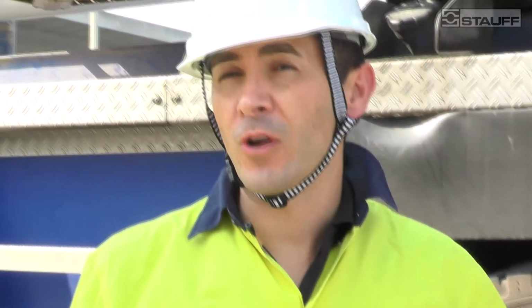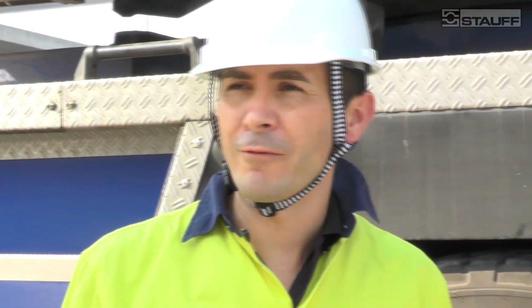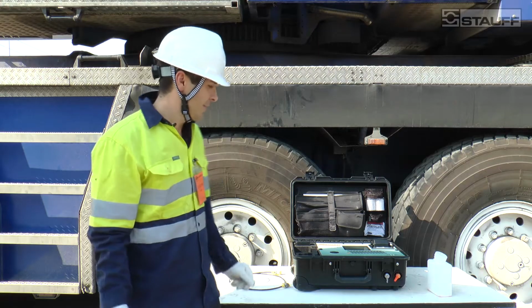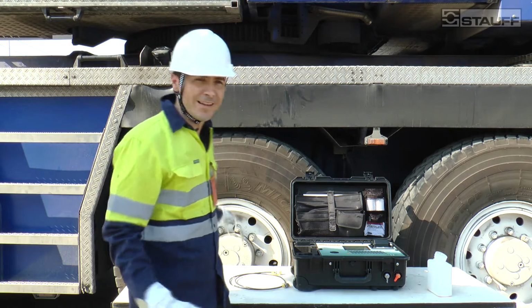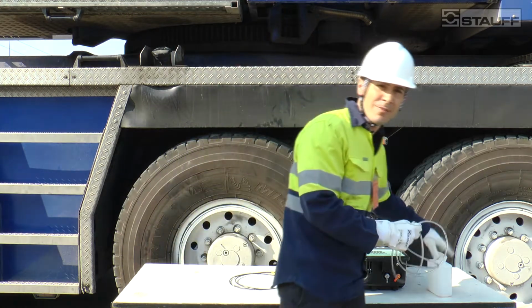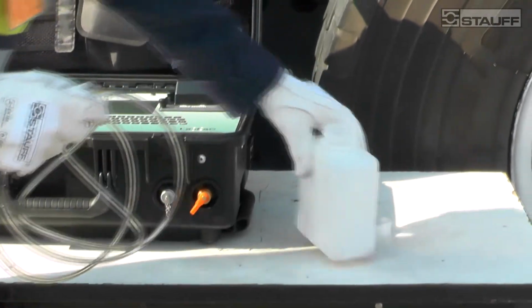Just ensure before you connect that you have no more than 400 bar of pressure in the system or no less than 2 bar. So the first thing is to connect the waste hose into the waste bottle.